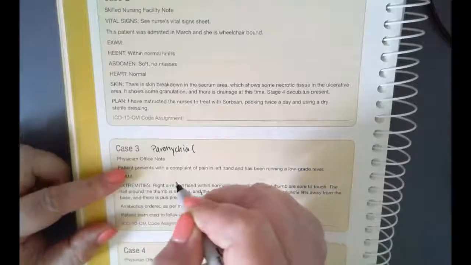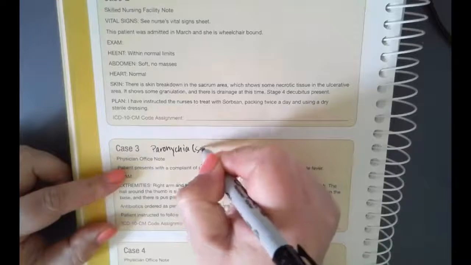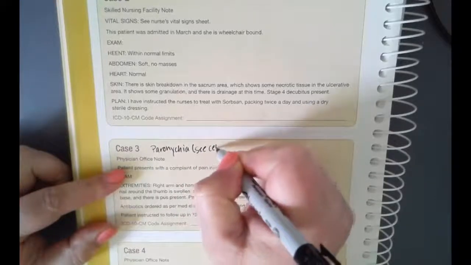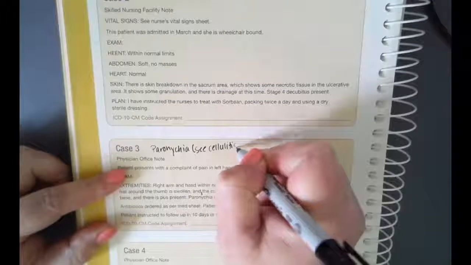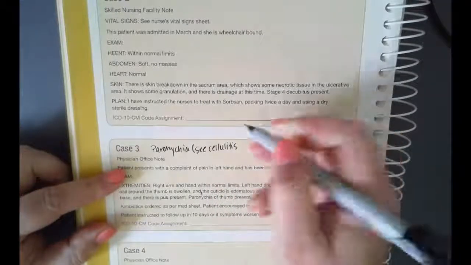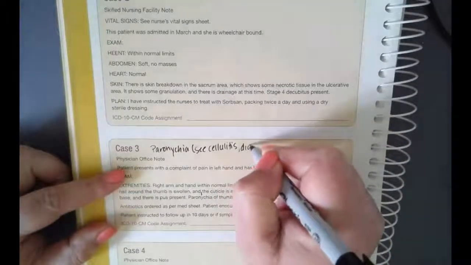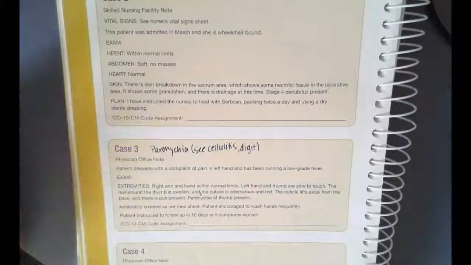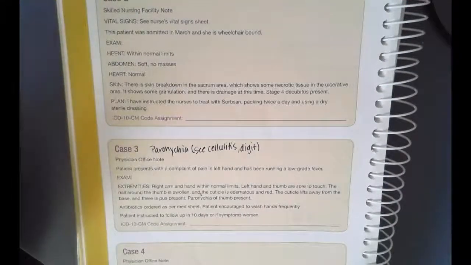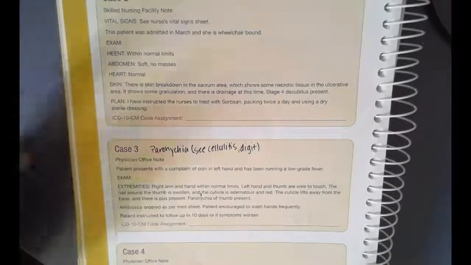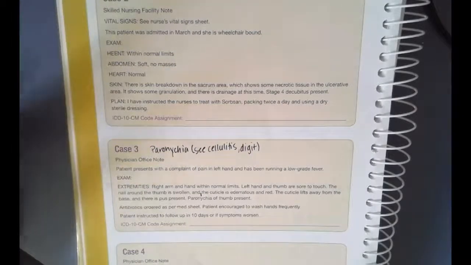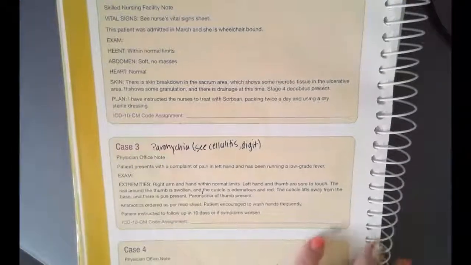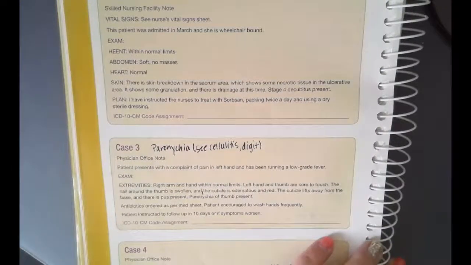I think when you look this up, I could be wrong, but I think it's going to tell you also maybe to code cellulitis for the digit, or it may say to code also cellulitis or something like that. So you then may want to look up cellulitis of a digit or cellulitis of the finger or something like that. So that'd be case 3. So let me flip over to case 5.